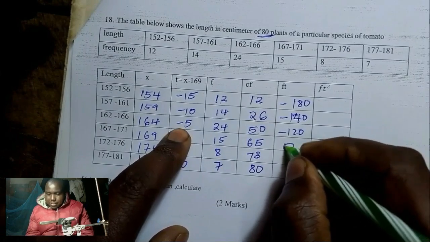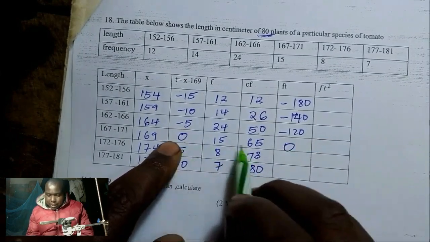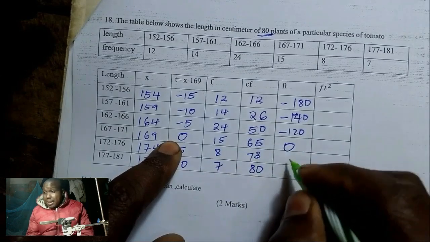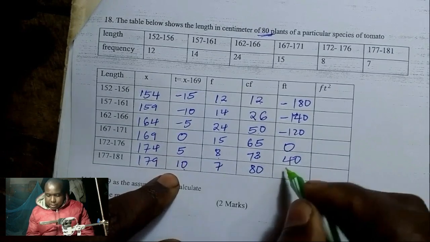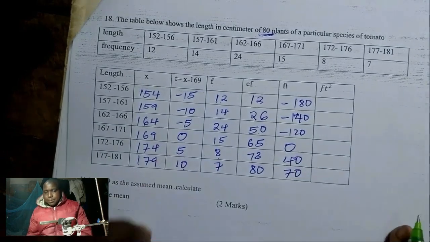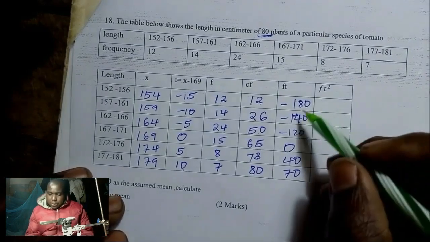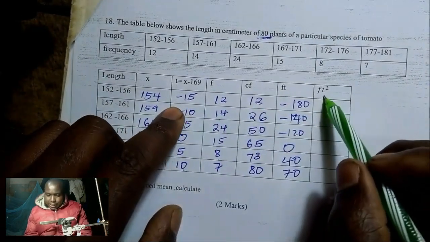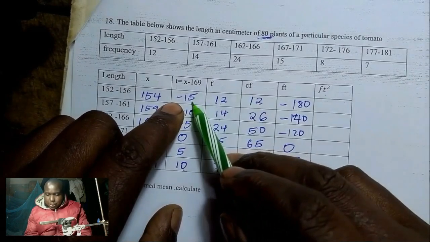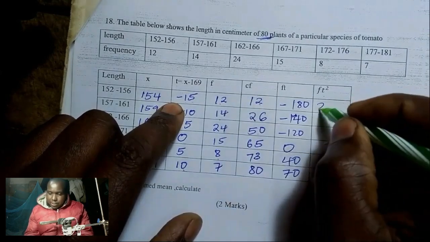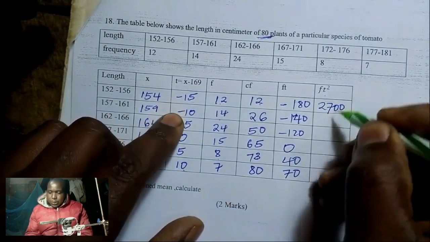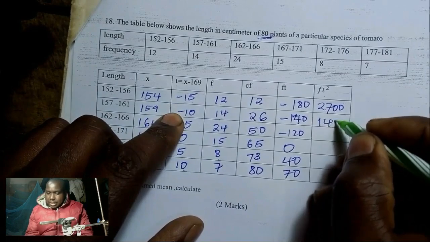And then 0, because t times f here is 0. And then 5 times this is 40. 10 times this is 70. Next is ft squared. So you square t. So t squared is 225. 225 times frequency. That is 2700. So you do it like that using your calculator to save time.